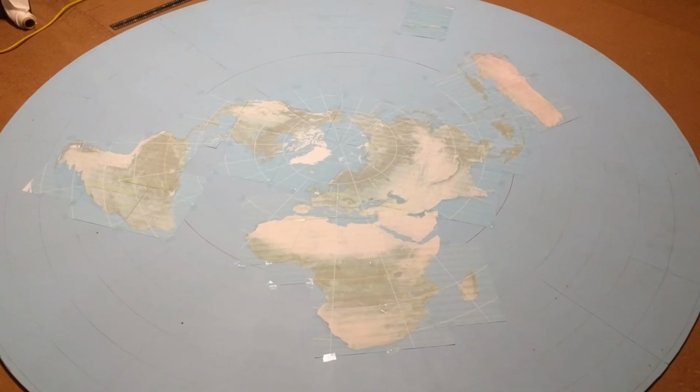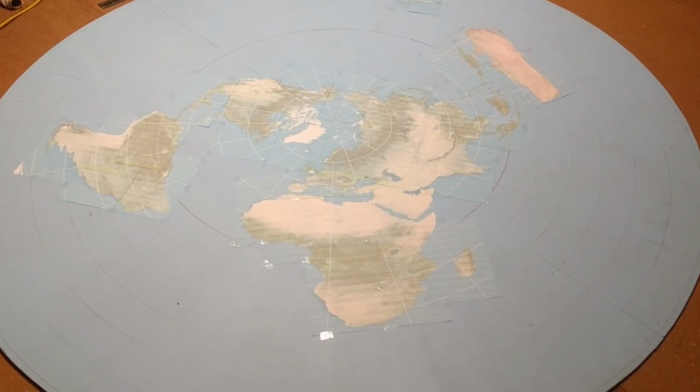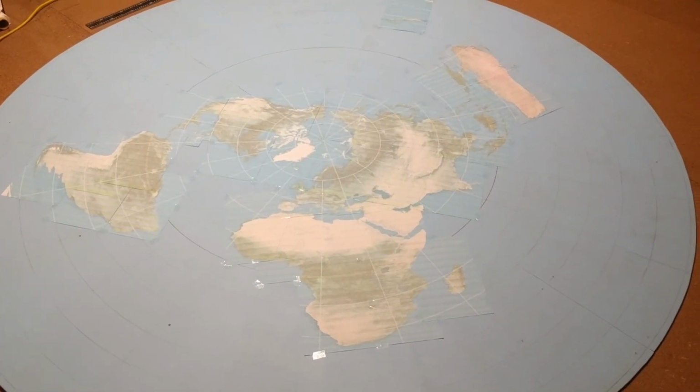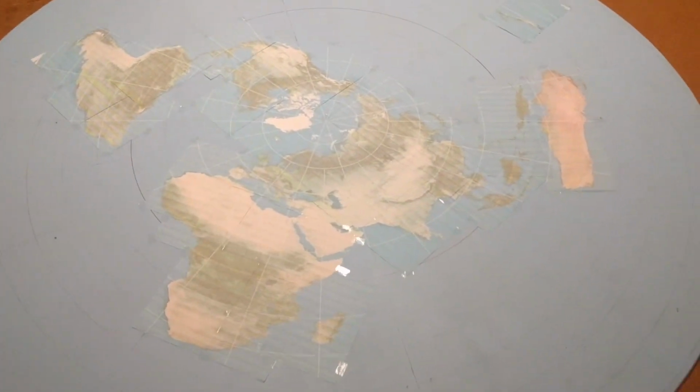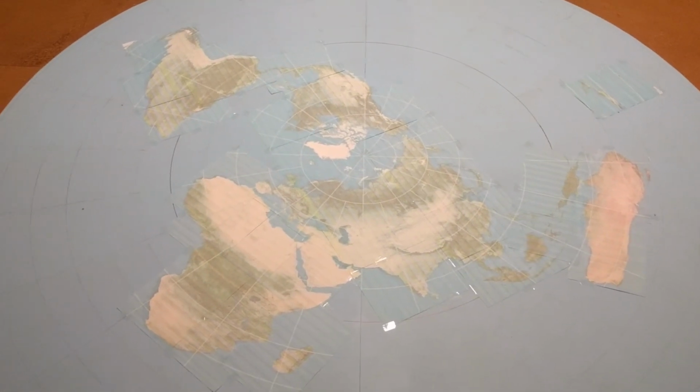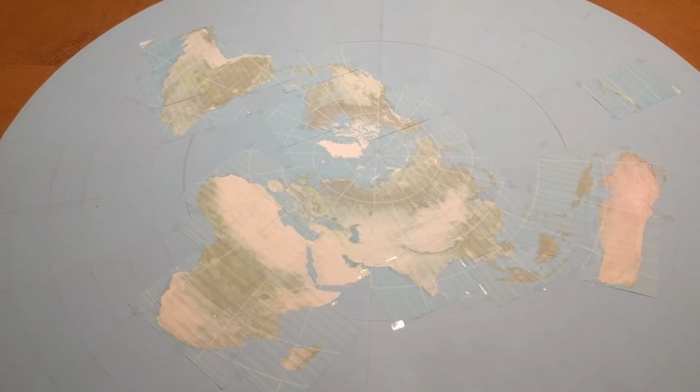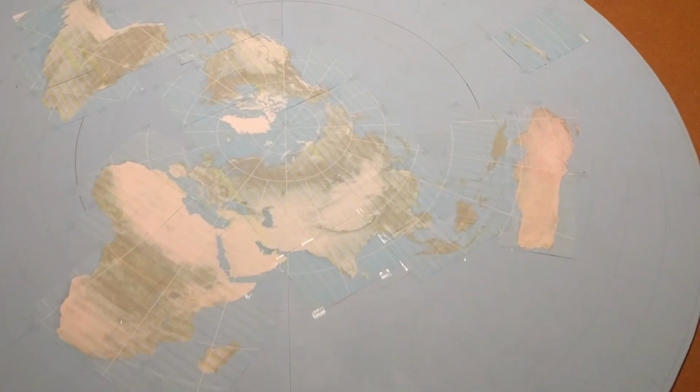This is my physical model of the flat earth for Wolfie6020's flat earth Equinox challenge. The overall diameter is 2,400 mm with a radius of 1,200 millimeters.